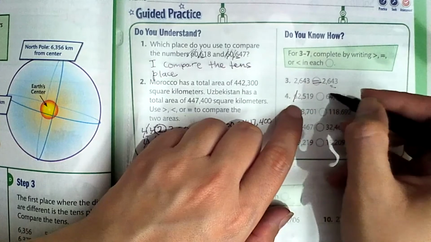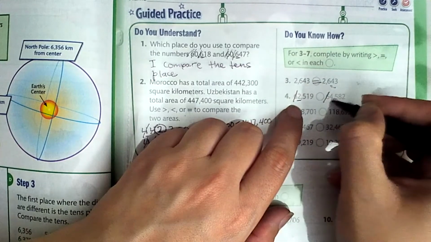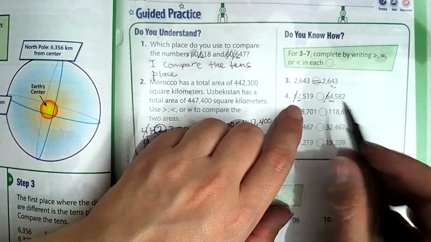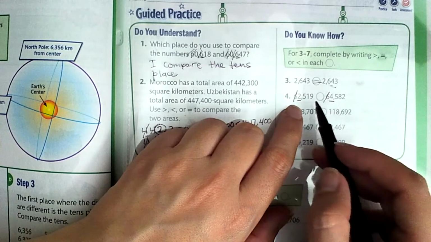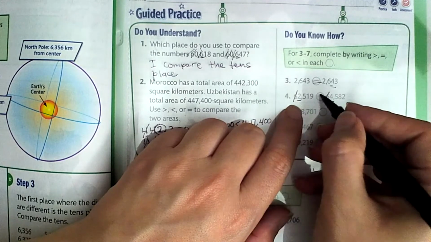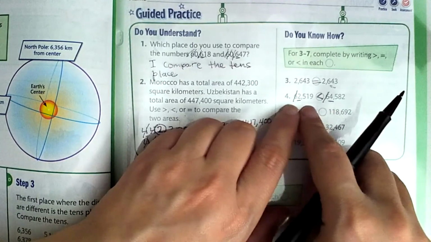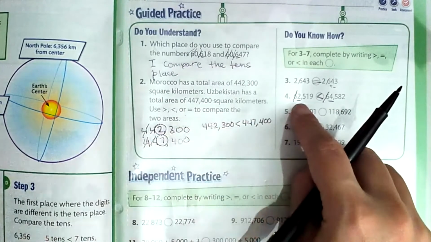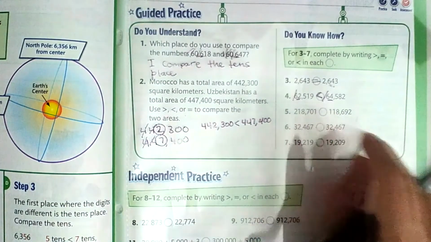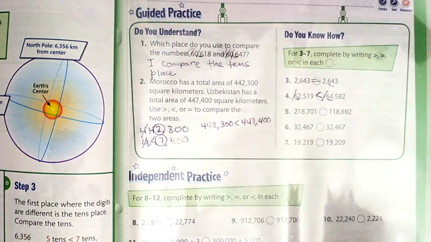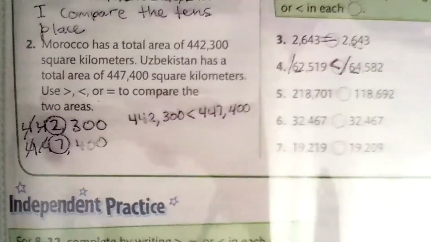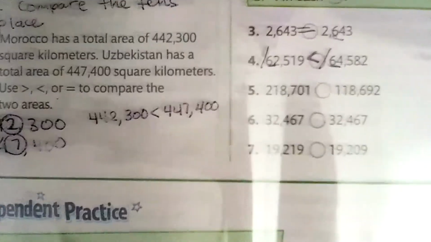So the sixes are the same. The place value that's different is the thousands. So we know since this one has a 4 in the thousands and this one has a 2 in the thousands, this one's going to be the number that's greater. So the way I read this is 62,519 is less than 64,582. I went a little bit closer so that you guys can see our numbers a little bit more clearly.